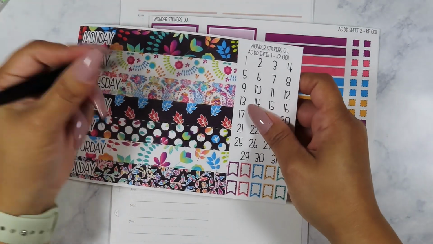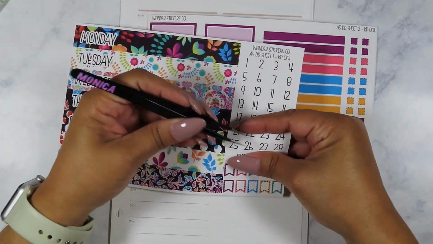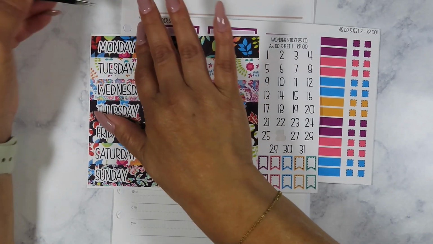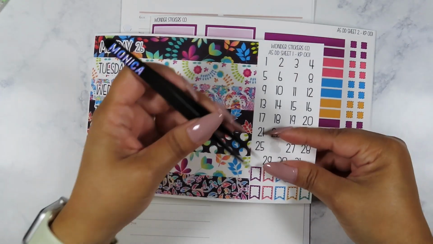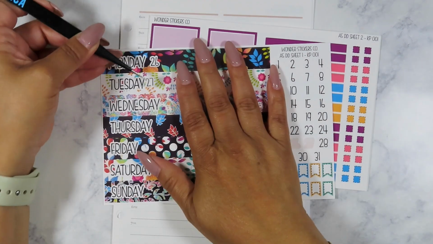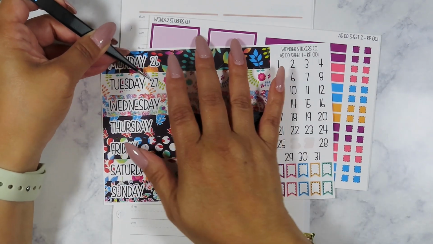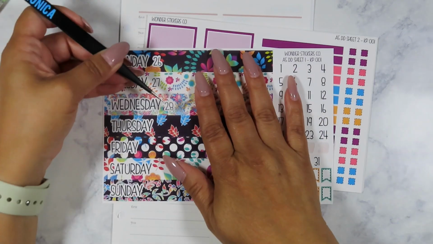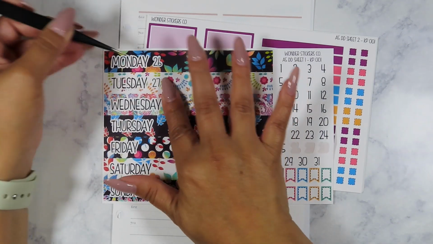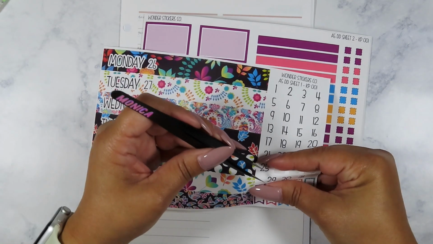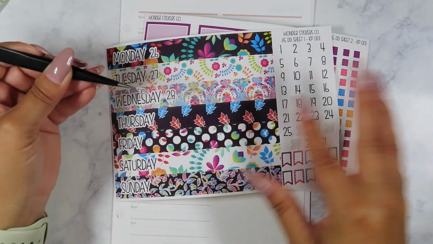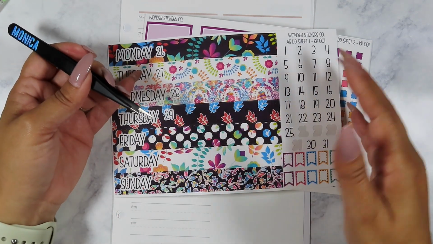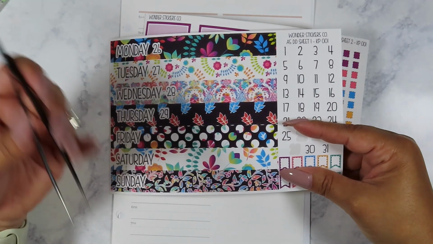So generally, I'm in a ring planner, but I still kind of stick to the weeks as if I were in a coil planner. What I mean by that is generally the week that includes the first of the month is where the first week of that month goes in the planner.